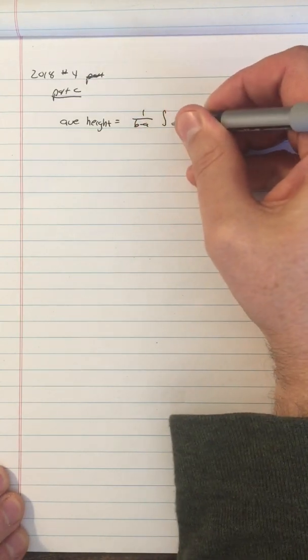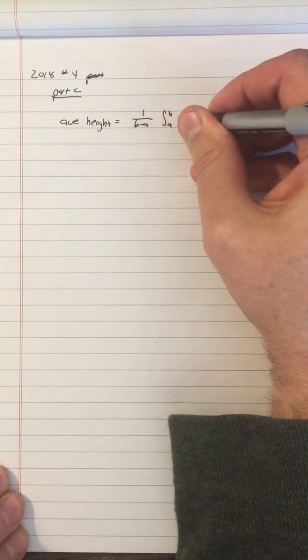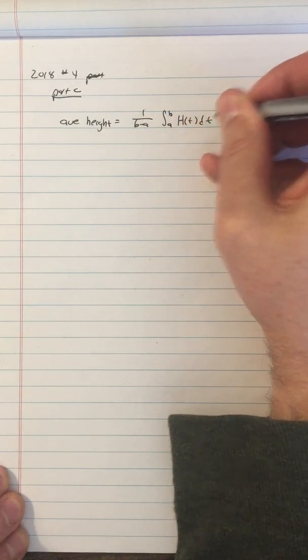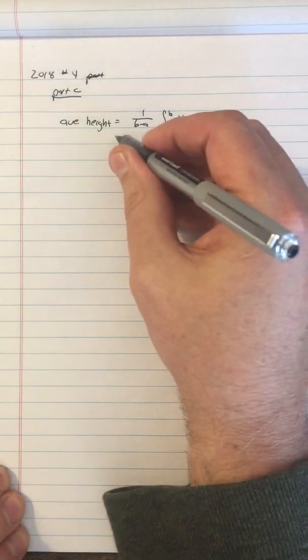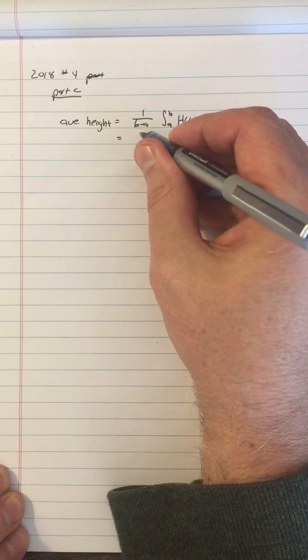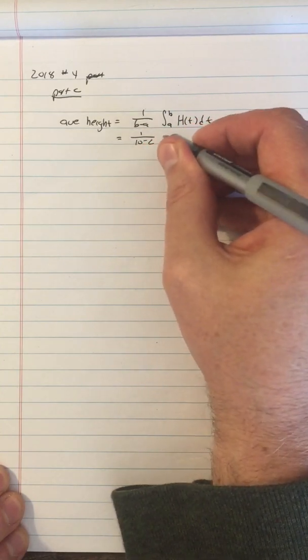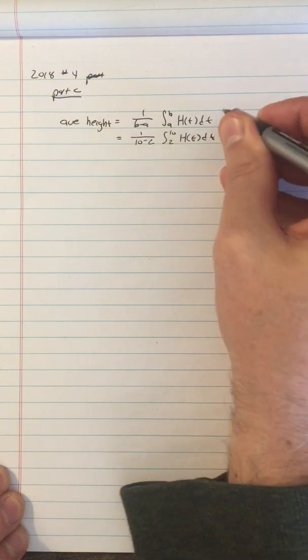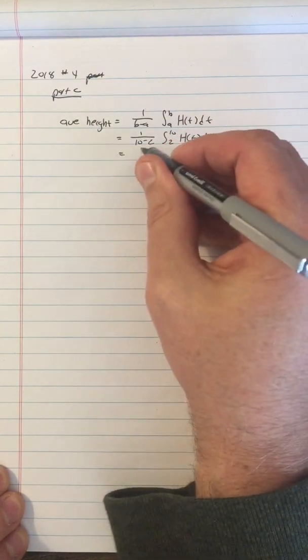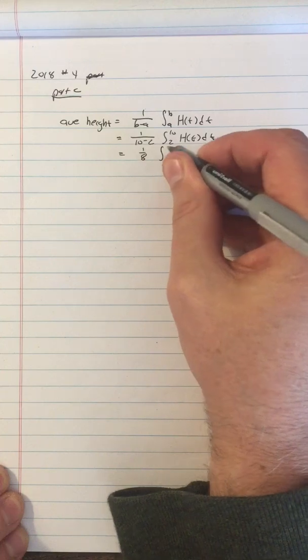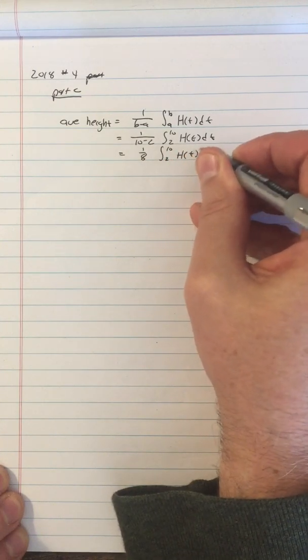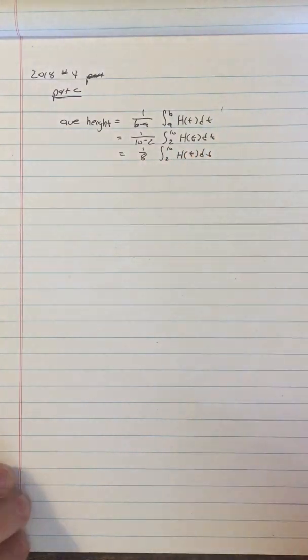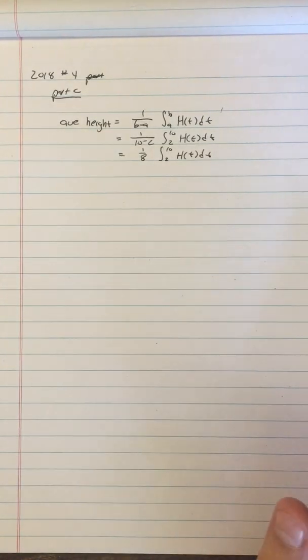Maybe think average height, I would sort of think of this first, is 1 over b minus a times the integral from a to b of h of t dt. So I would start thinking about that. That's, by the way, equal to 1 over 10 minus 2 times the integral from 2 to 10. You probably don't have to write this part, but writing either one of these might be worth a point. I'm just writing out a couple of things. If you wrote any one of these things, I think it might be worth a point. I haven't looked at the scoring yet.